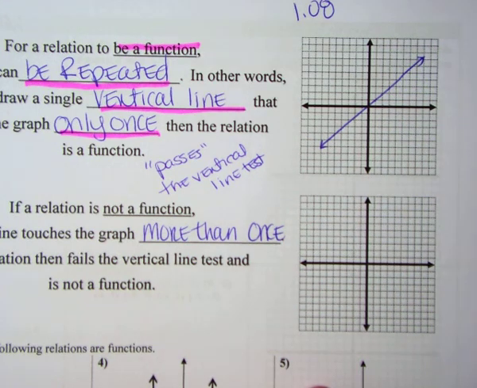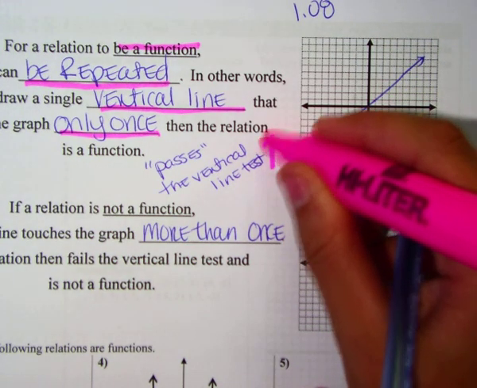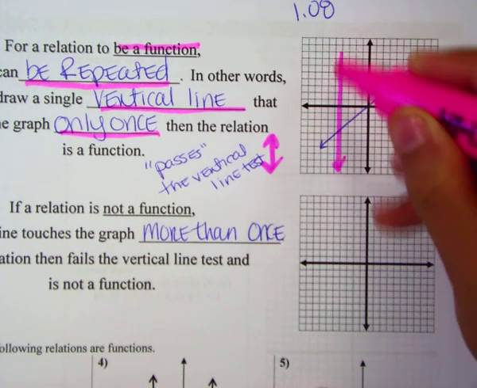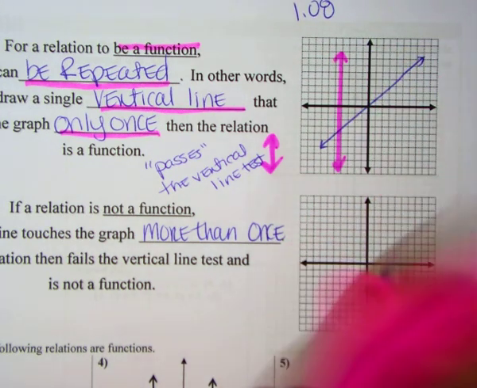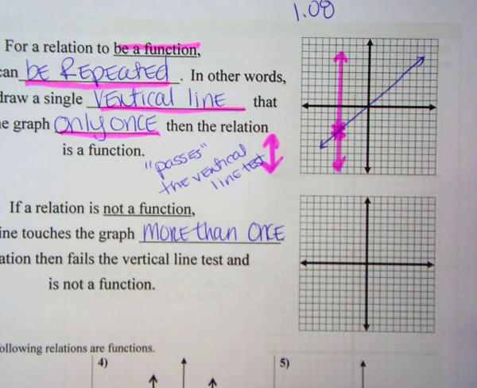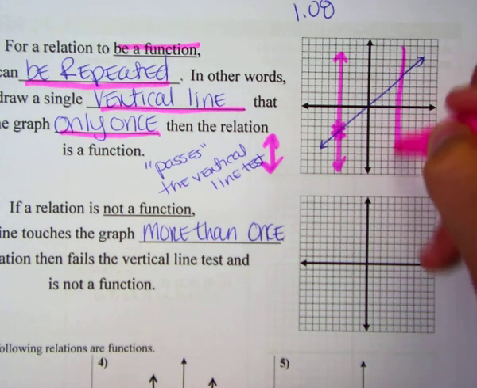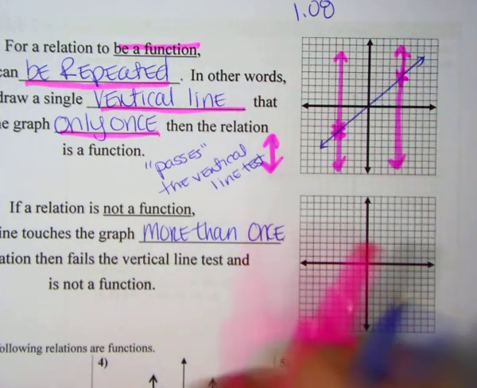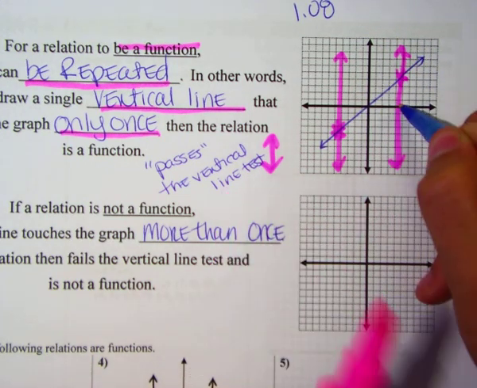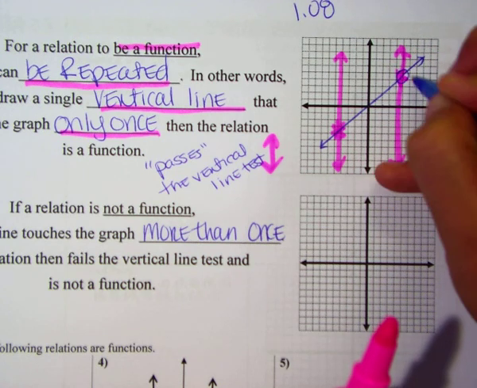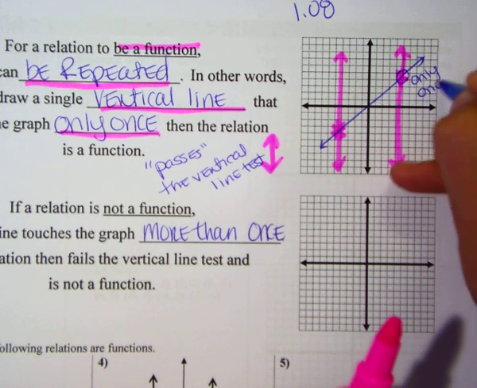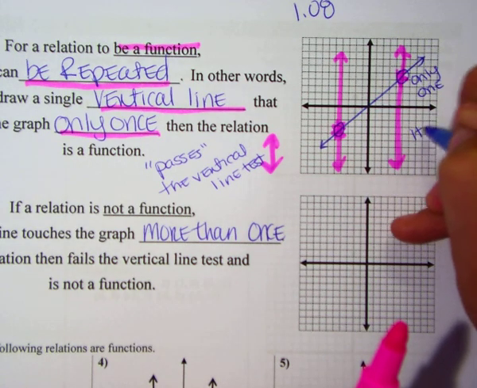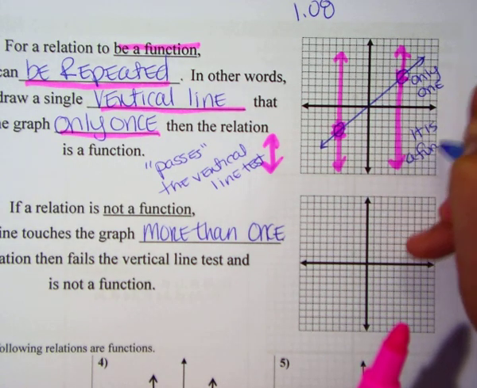Okay? If I were to draw a single vertical line, vertical is up and down, this vertical line only touches the graph once, no matter where I draw it. And what this means is that for every input value, there's only one output value. So therefore, it is a function.